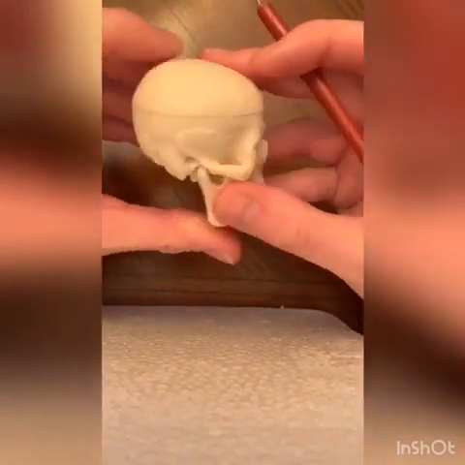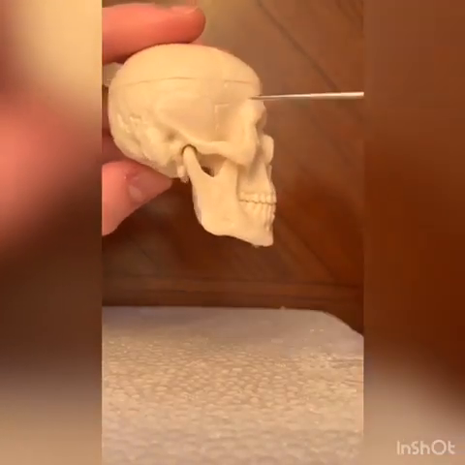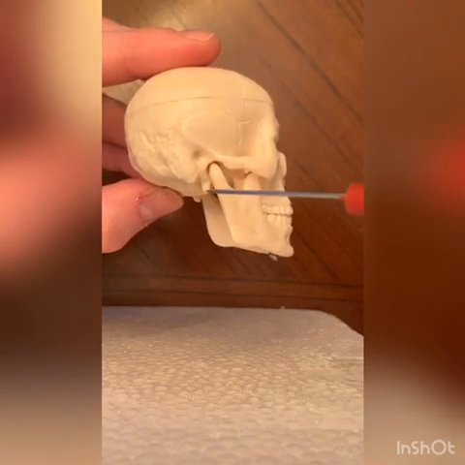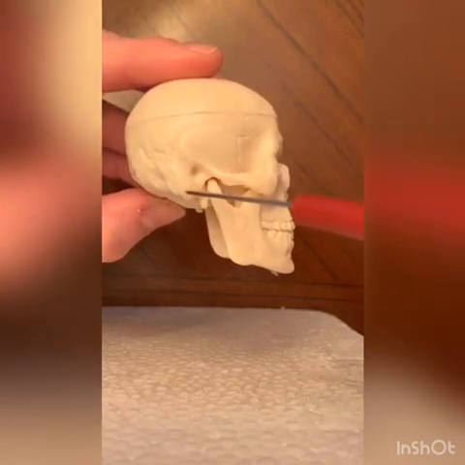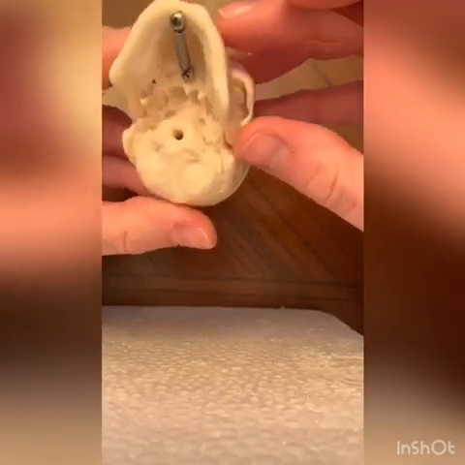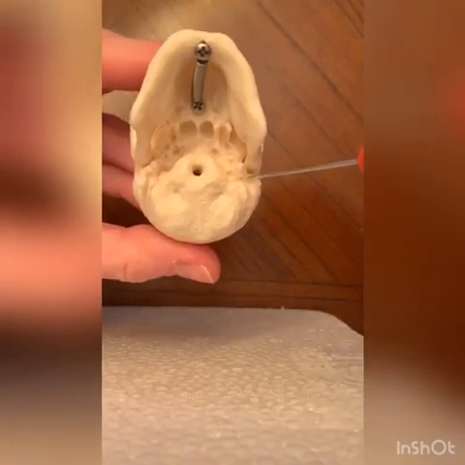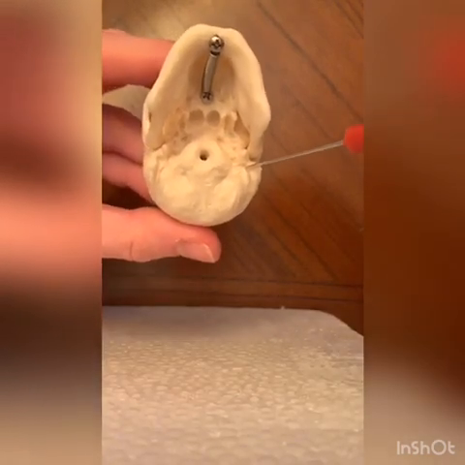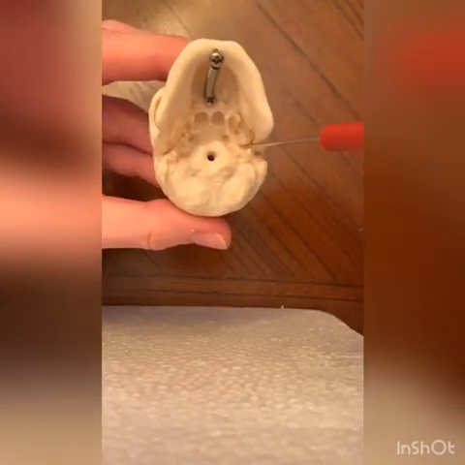All right, and back to the temporal bone, we've got the styloid process here, the mastoid process, and then underneath, the stylomastoid foramen, the carotid canal here.